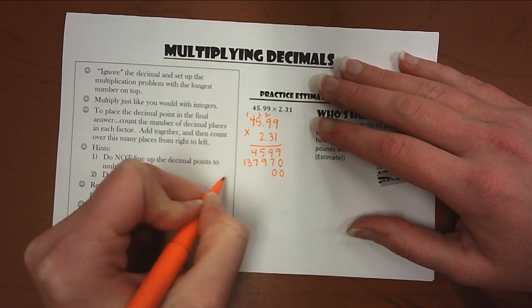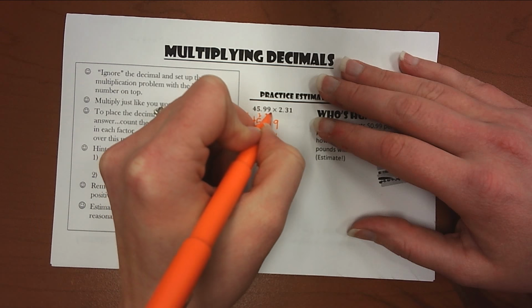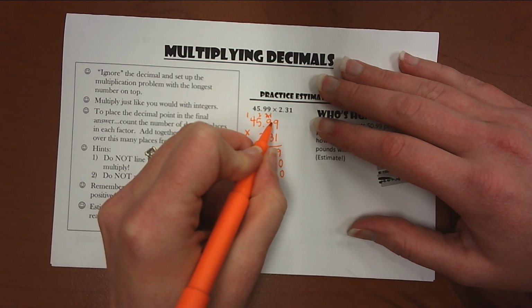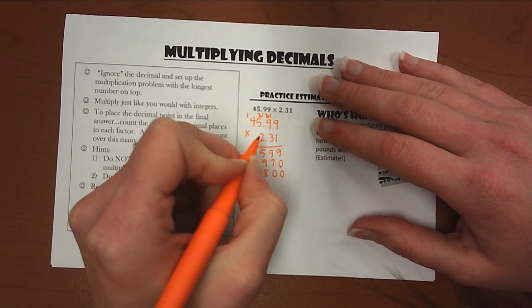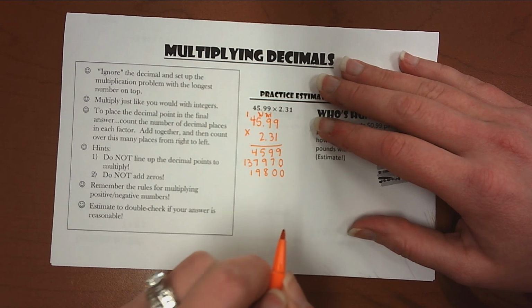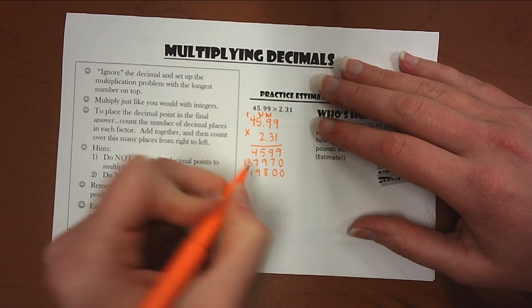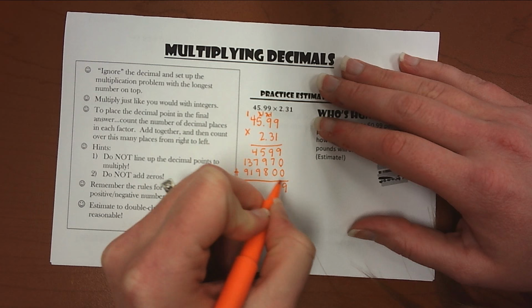The last line here has 2 0 placeholders, and 2 times 9 is 18, carry my 1. 2 times 9 is 18, plus 1 is 19, carry my 1. 2 times 5 is 10, plus 1 is 11, carry my 1. And 2 times 4 is 8, plus 1 is 9. So now I'm going to add all of these up.